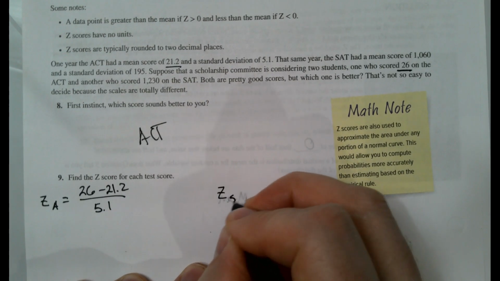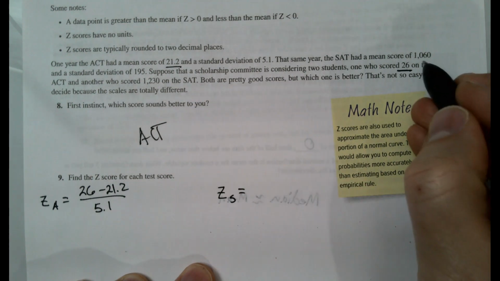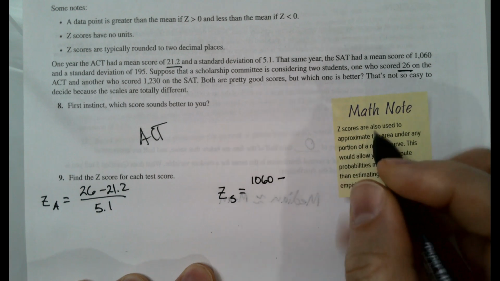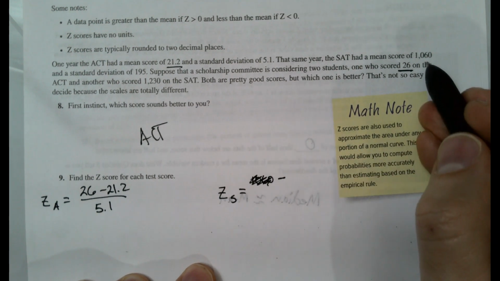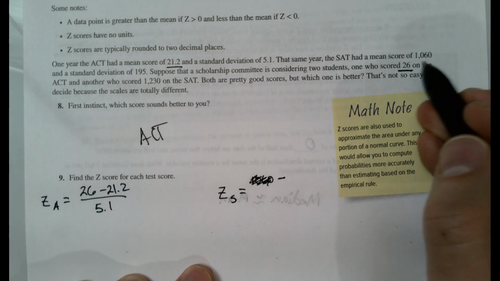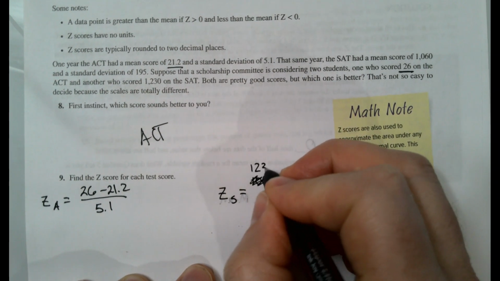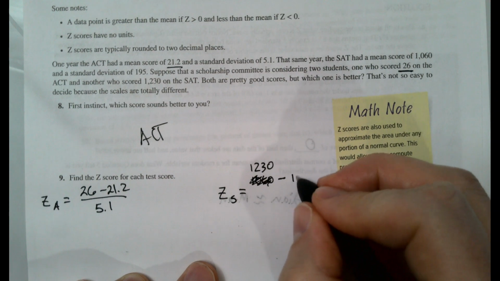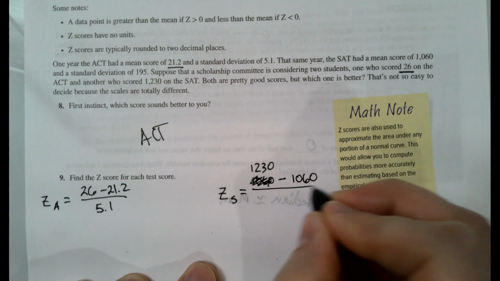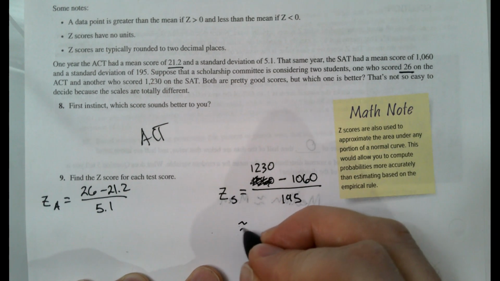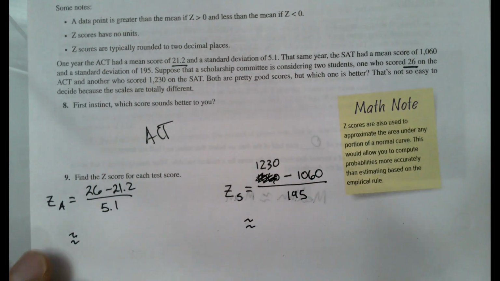For the SAT student, we're going to write their data value. That's 1060. I'm wrong. That is the mean score for all students, the population mean. This student scored a 1230. Oh, that's above the mean. Good for them. The mean score for that year was 1060 with a standard deviation of 195. Okay, let's get our z-scores.